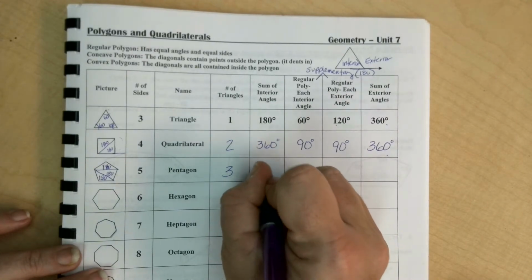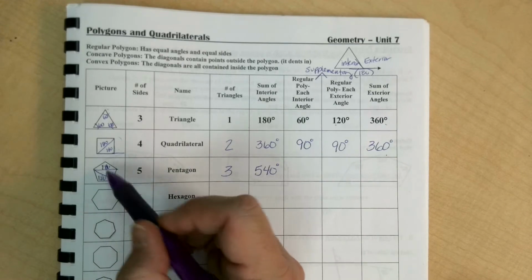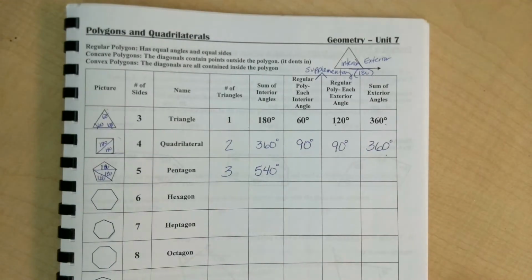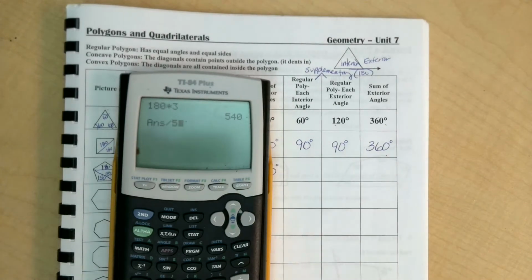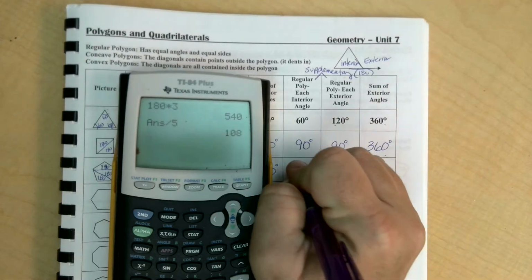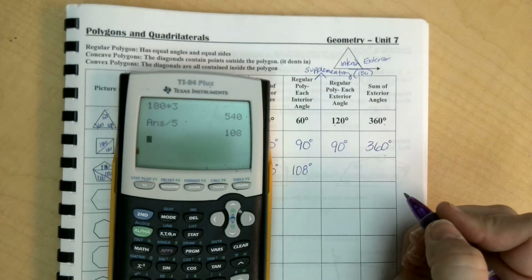380 gives me 540 degrees. So what this means is if you add up all 5 angles in this pentagon, we should get 540 degrees. Well, if all of them total 540, how much should each one individually be if the shape is regular? Remember, this is only for the ones that are regular where everything is equal. So when I divide by 5, I get 108 degrees for each inside angle.